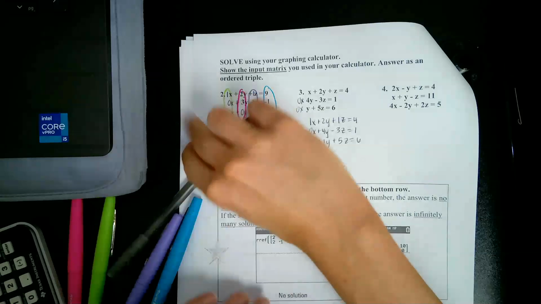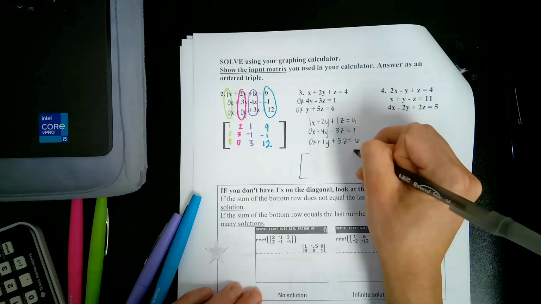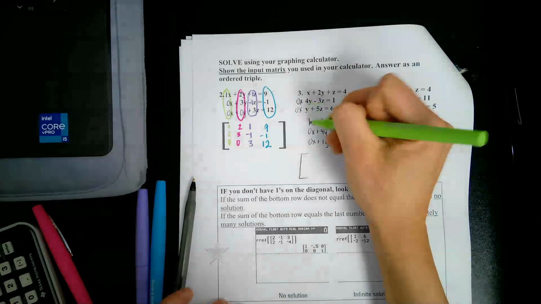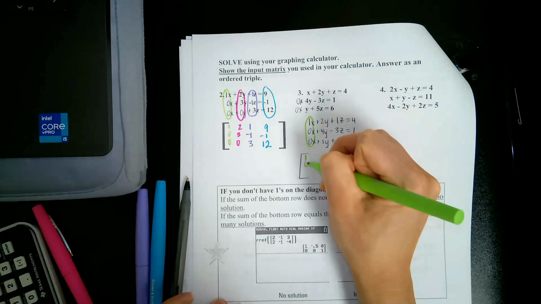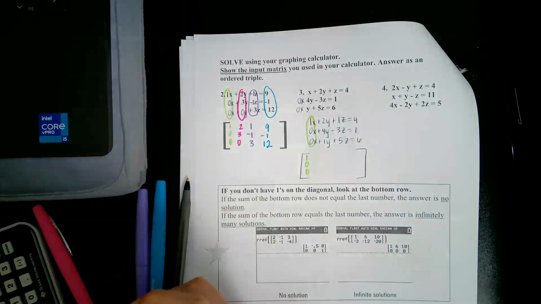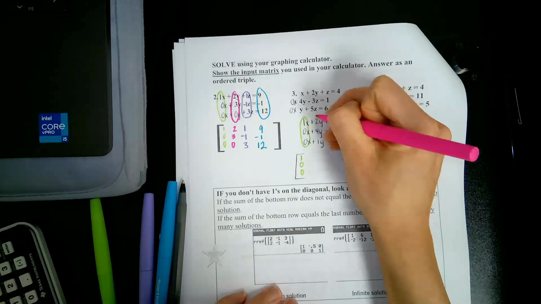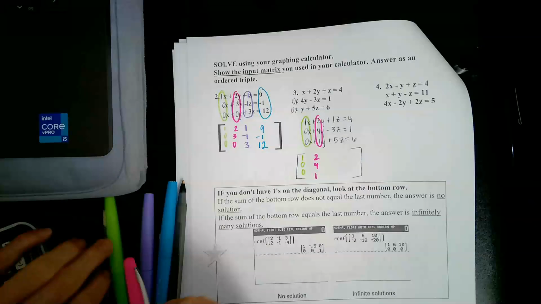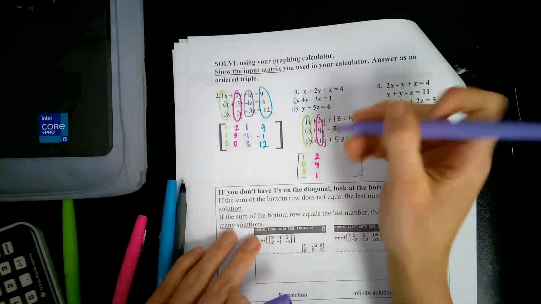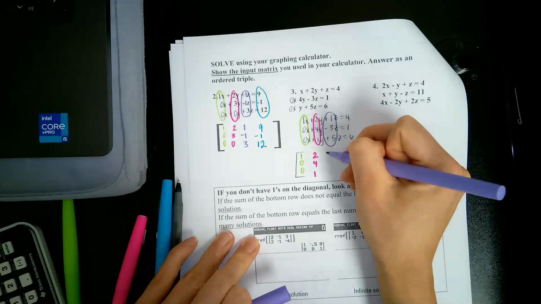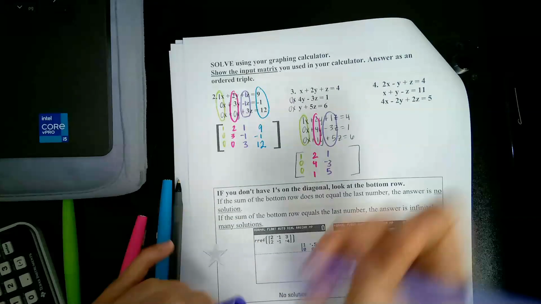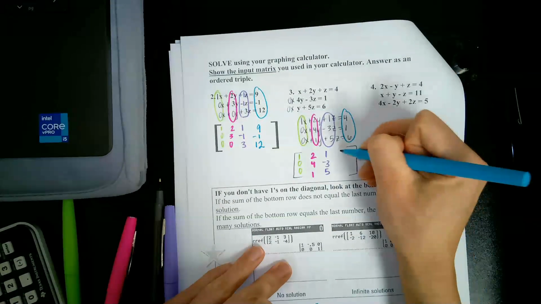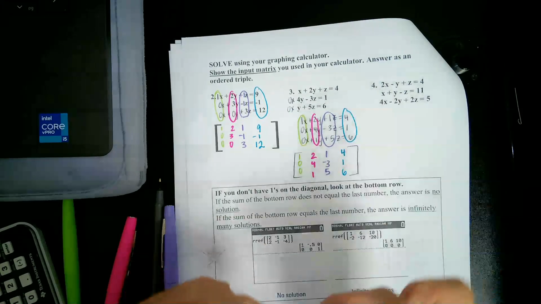Okay, and so when I make my matrix, you can use parentheses or brackets for your matrix. We have 1, 0, 0 for the x's. We have 2, 4, 1 for the y's. And then we have 1, negative 3, 5. And then we have, for our constants, 4, 1, 6.